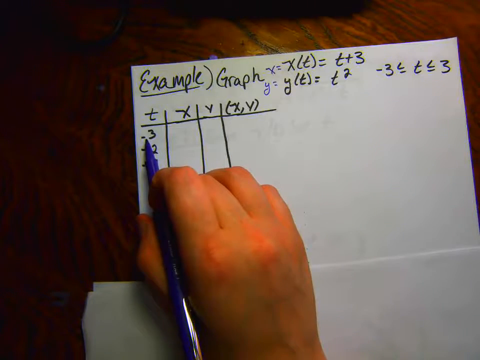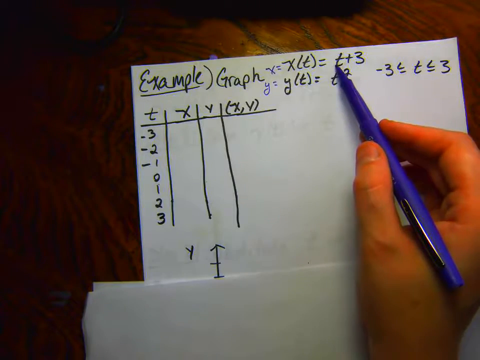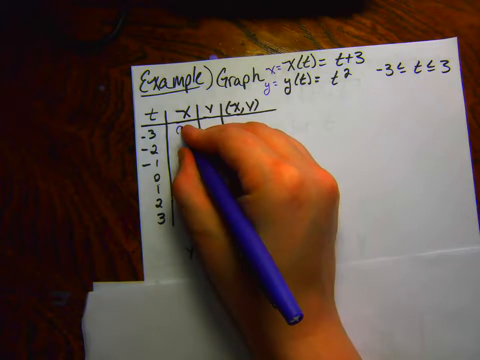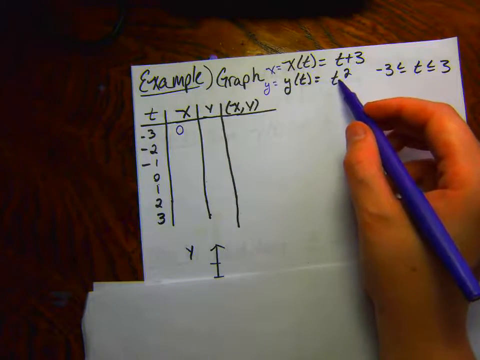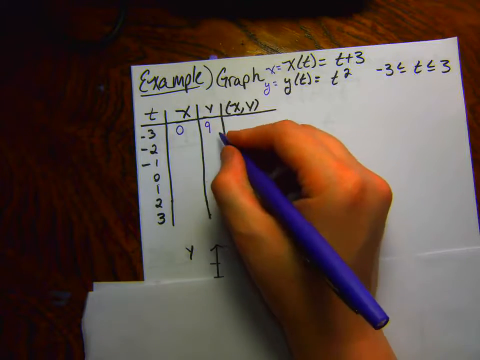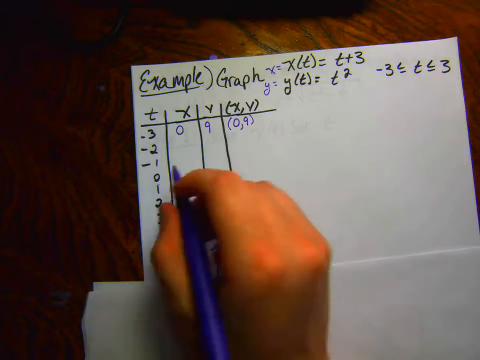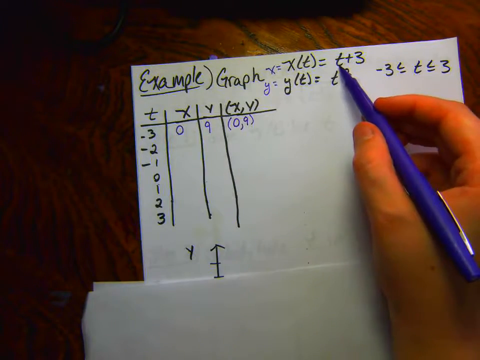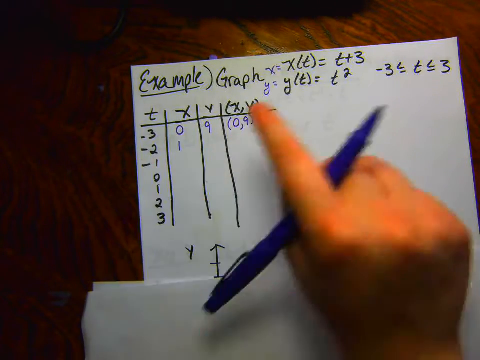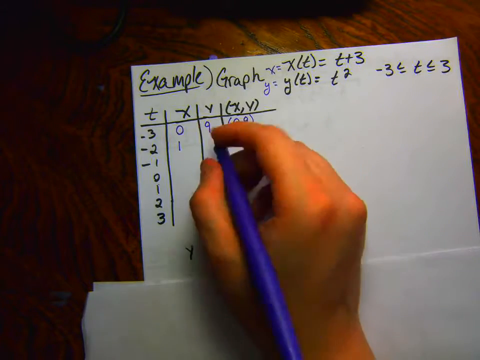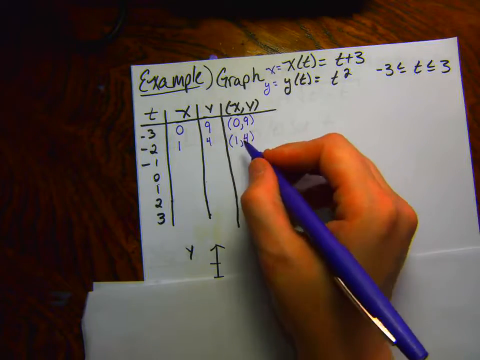Alright, so when t is −3, if I plug this in, then my x value is going to equal −3 + 3, which is 0. Then my y value is going to be (−3)², because that's t², and then I get 9. So that point is going to be (0, 9). Now if I plug in −2, then I have −2 + 3, which gives me 1 for my x. If I plug in −2 here, then (−2)² gives me 4. So I have the point (1, 4).